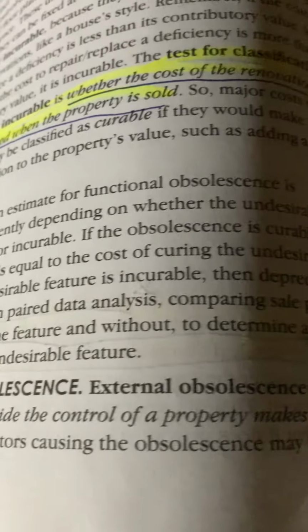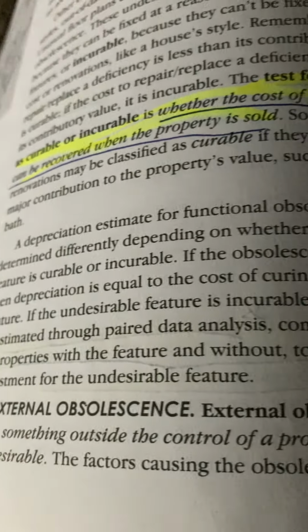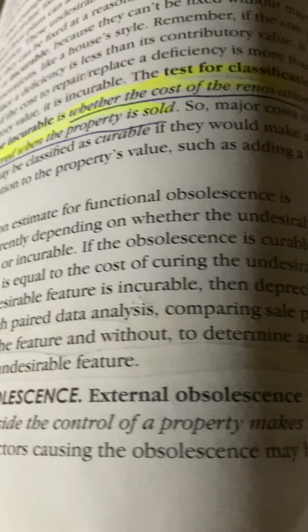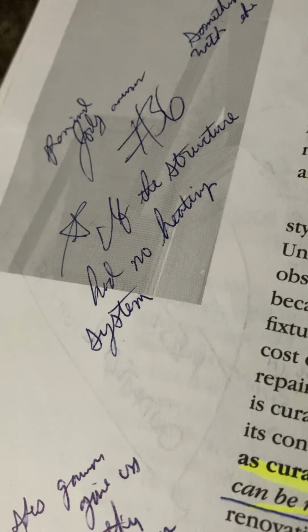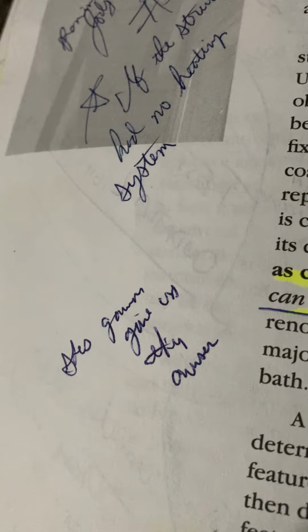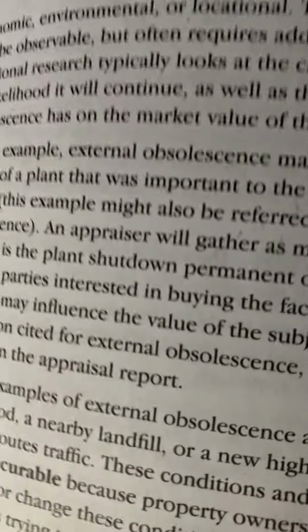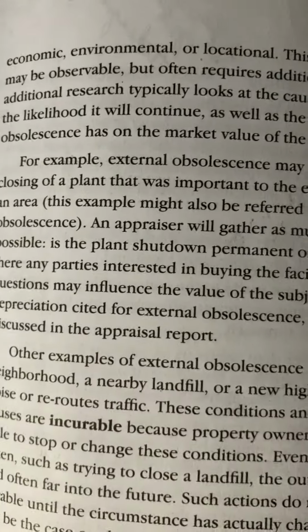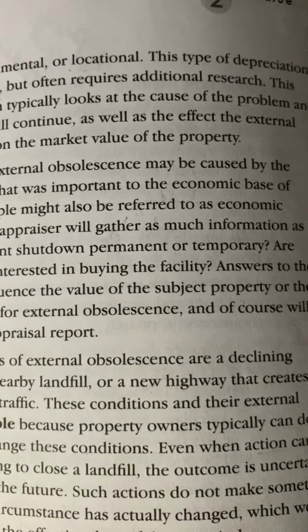External obsolescence. External obsolescence is when something outside the control of a property makes it less desirable. The factors causing the obsolescence are outside the property, almost always incurable. Page 75. Economic, environmental, or locational. This type of depreciation may be observable, but often requires additional research.